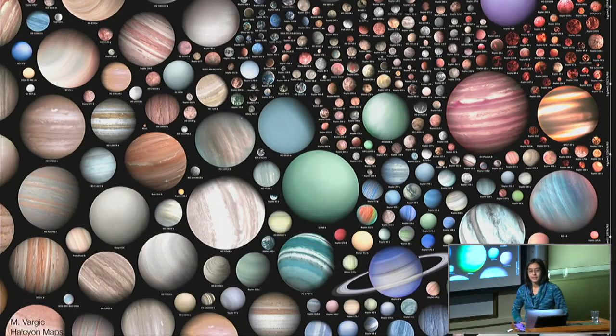And as we're finding planets, what we're finding is not like our own. So just to be clear, most of these are artist impressions of the planets we're looking at, because we can't see the planets directly. But there are a couple planets that you might be able to find.